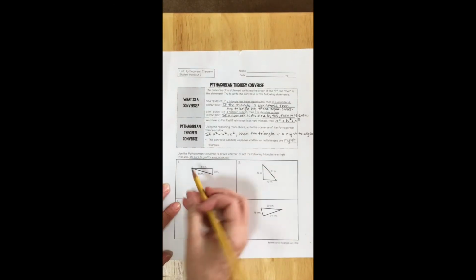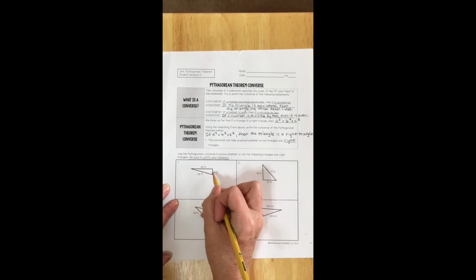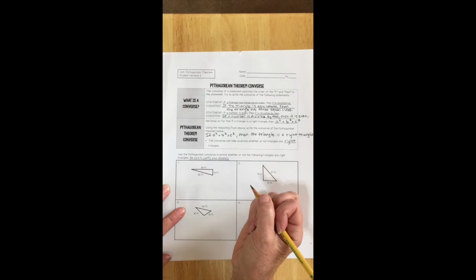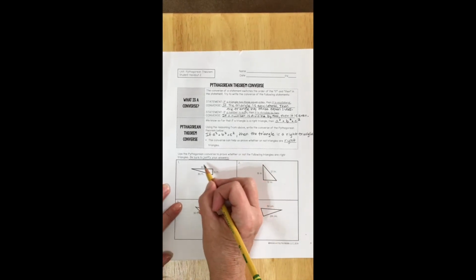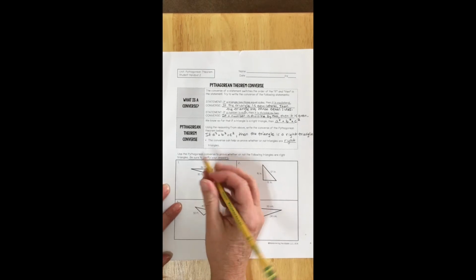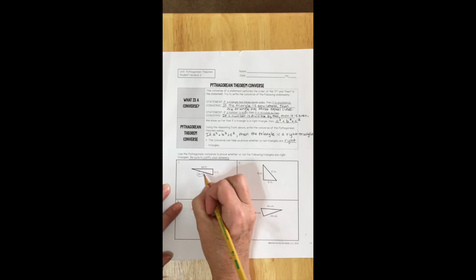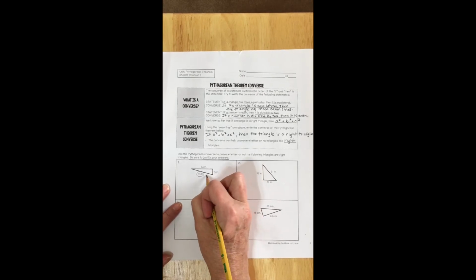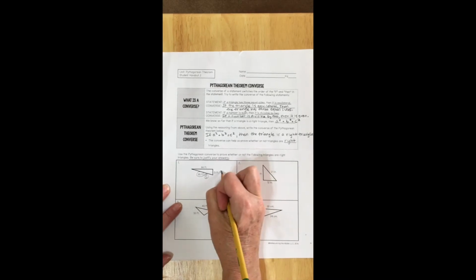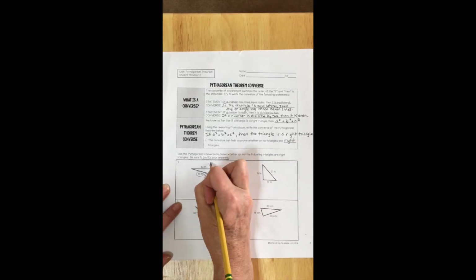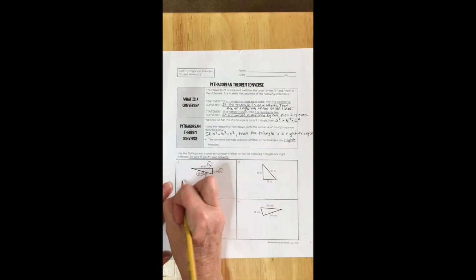Okay, so taking a look at triangle number 1. Again, we don't know if this is a right triangle, so what we have to do is figure out if the Pythagorean theorem works. So I notice that I have 84, 13, and 85. 85 is the largest number. It is the longest side, so if this is a right triangle, then this would be our hypotenuse. If this is our hypotenuse, then here are our legs, a and b.